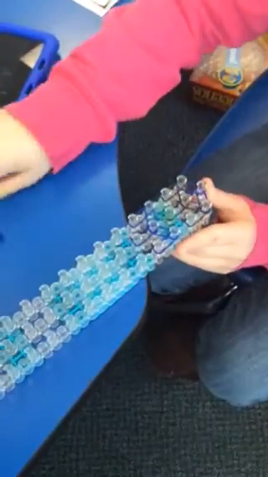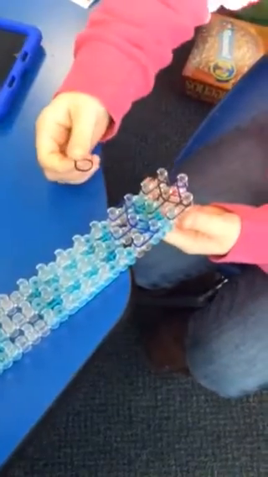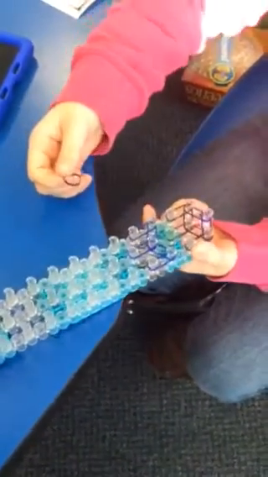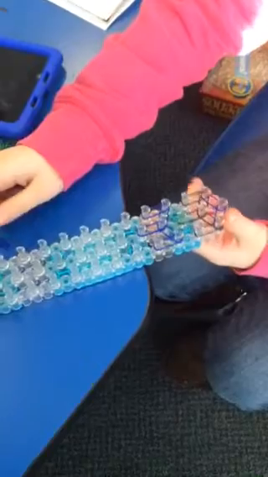And then you're just going to continue this pattern all the way up. Okay. And then just briefly tell us, Peyton, what will we do at the end once we've gone all the way up? At the end, you will start hooking your bracelet.